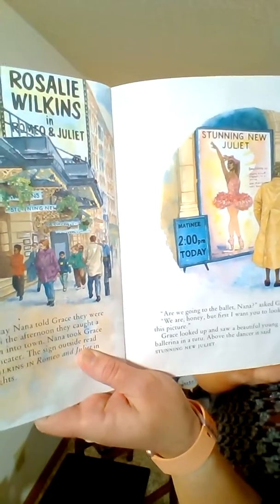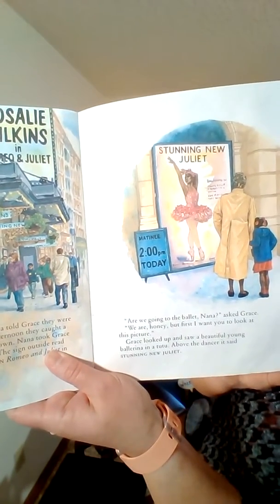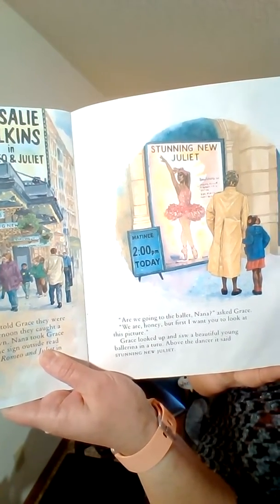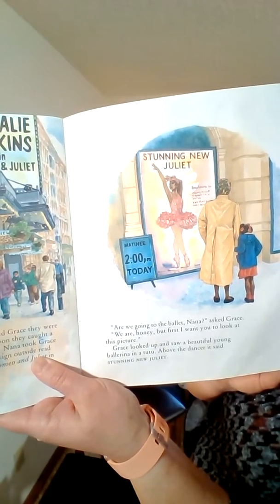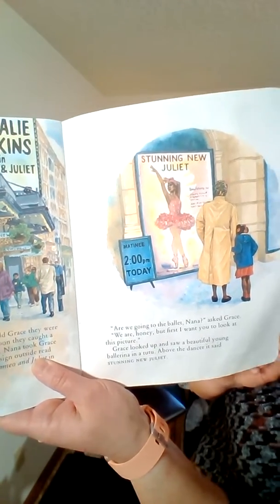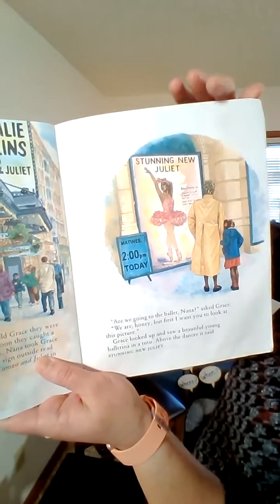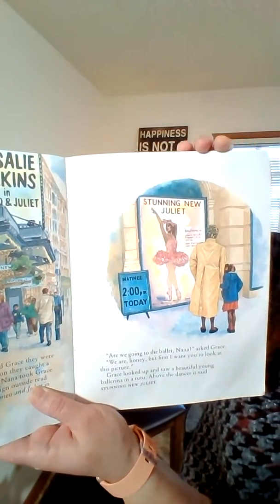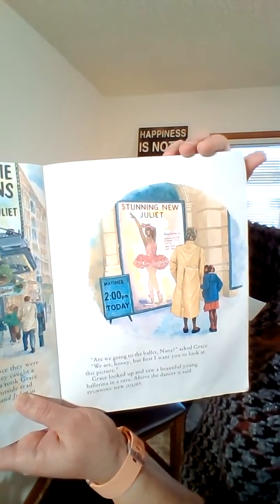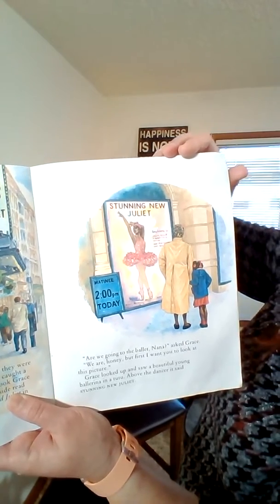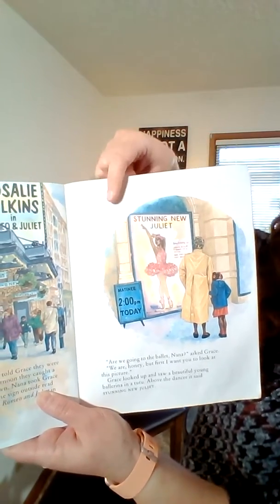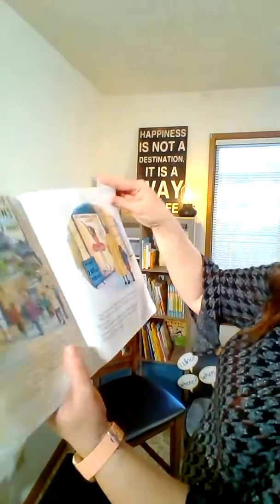"Are we going to the ballet, Nana?" asked Grace. "We are, honey, but first I want you to look at this picture." Grace looked up and saw a beautiful ballerina in a tutu. Above the dancer, it said, "Stunning new Juliet."